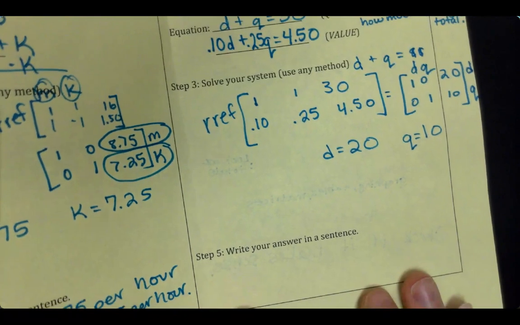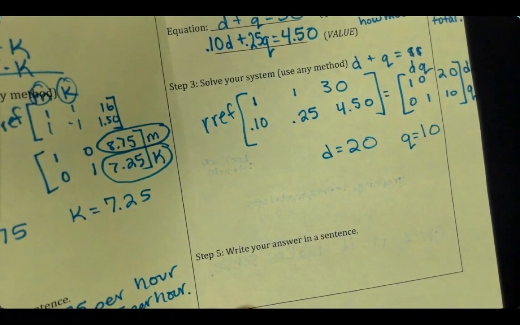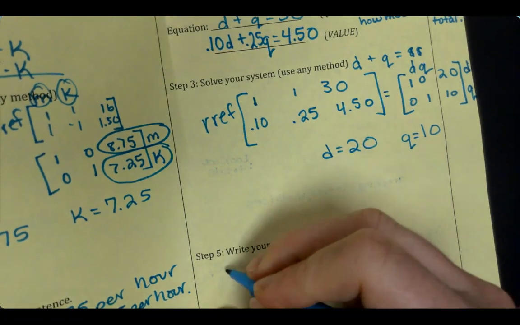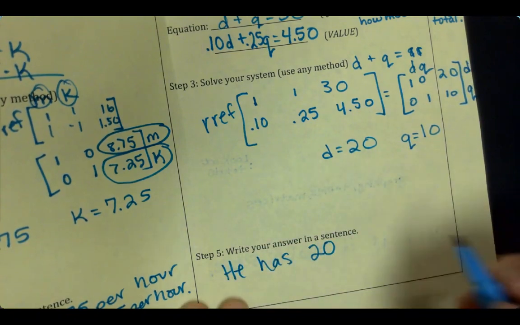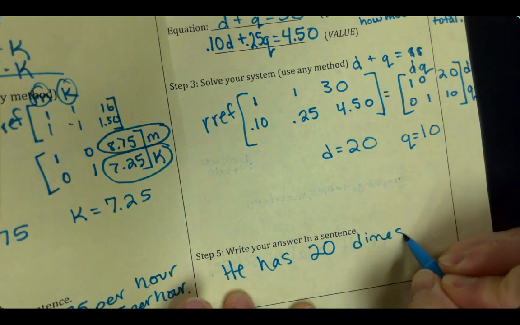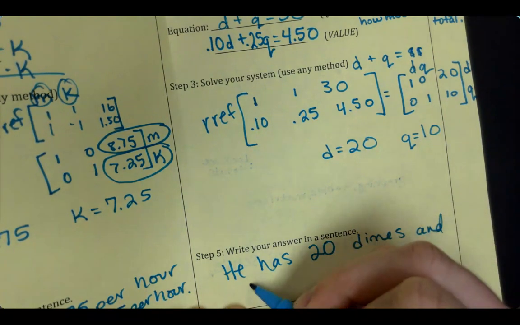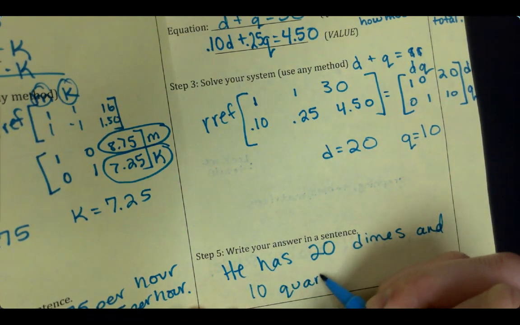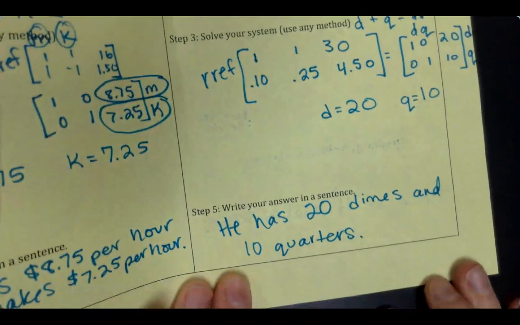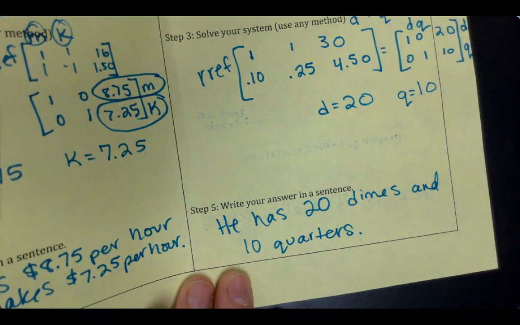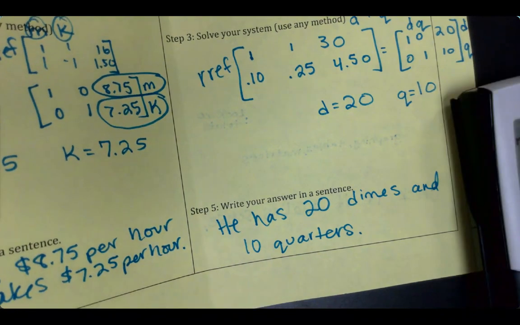Our solution should be written as: he has 20 dimes and 10 quarters. And that makes sense. Together is 30. Then you can find out the total amount of money. So we're going to put this in our journal.